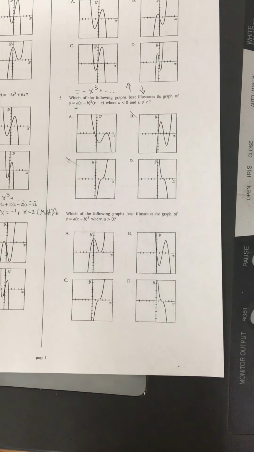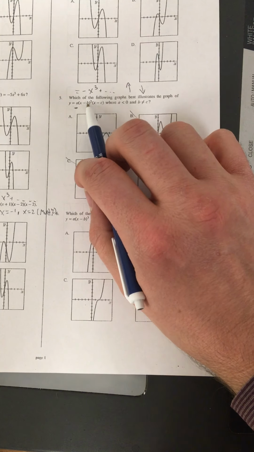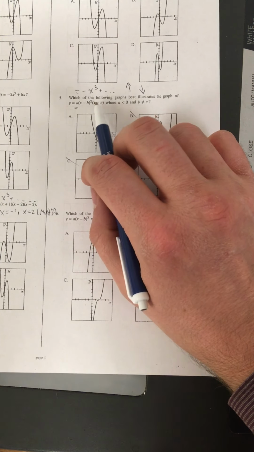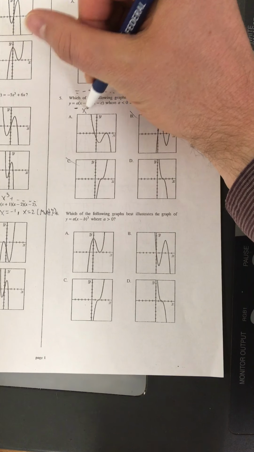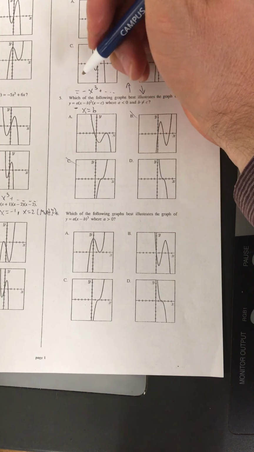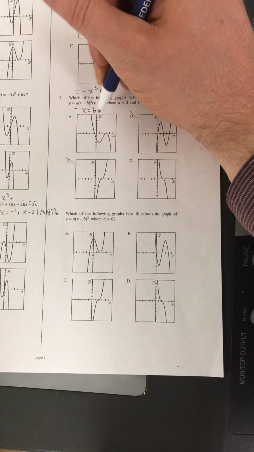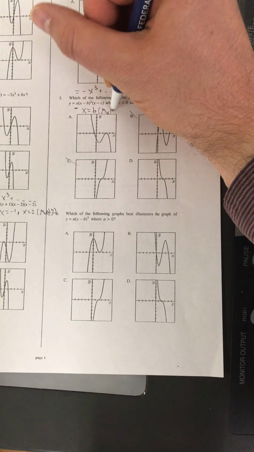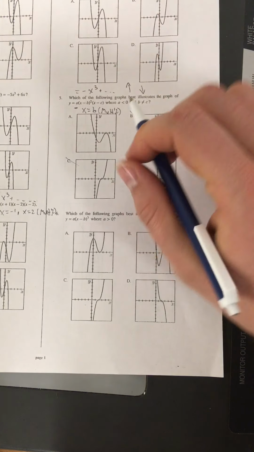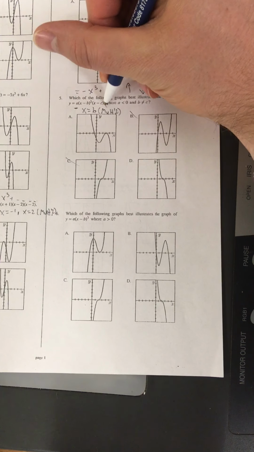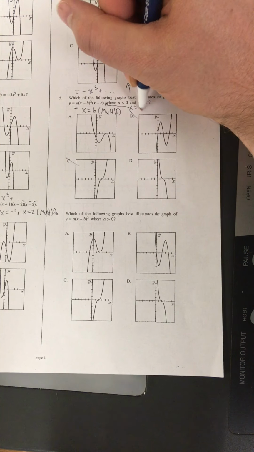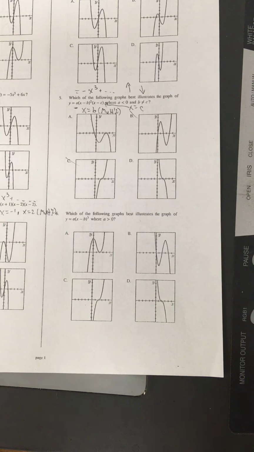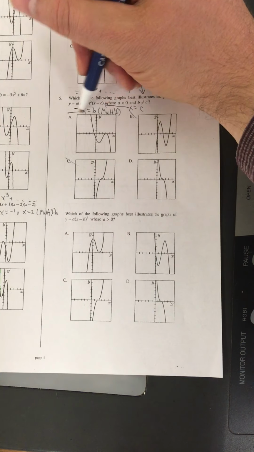Now, whatever the answers are, I don't know what b, c are. I don't know what these numbers are. But I know I'm getting some answer, whatever b is, x equals b. I'm getting that answer how many times? Twice, with a multiplicity of 2. So it's going to bounce at that point. And I'm also getting a different answer, x equals c, where it has to cross through. So I need a graph that crosses through one point and bounces off another point. That's graph A.